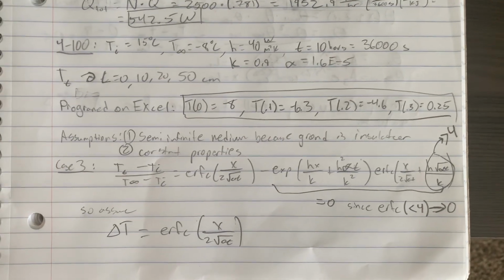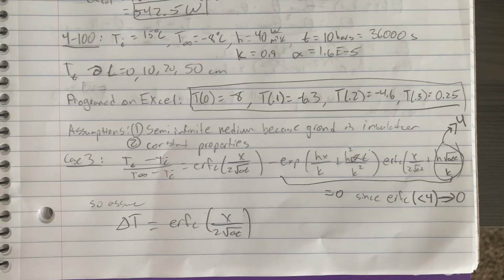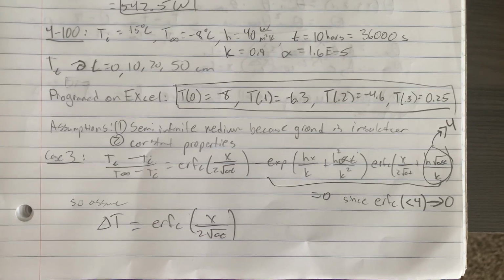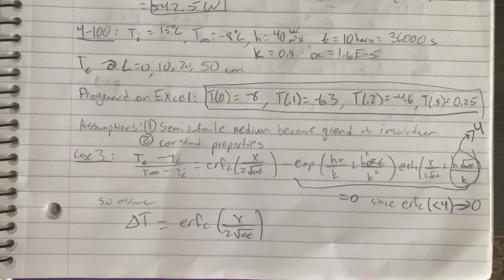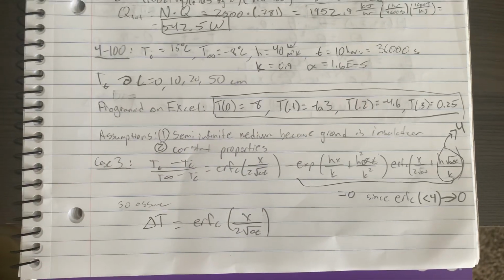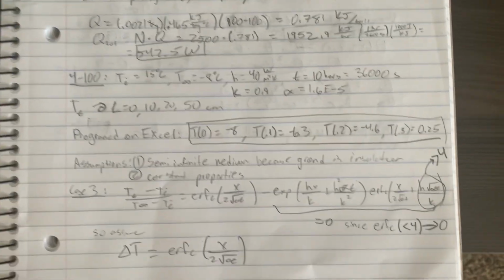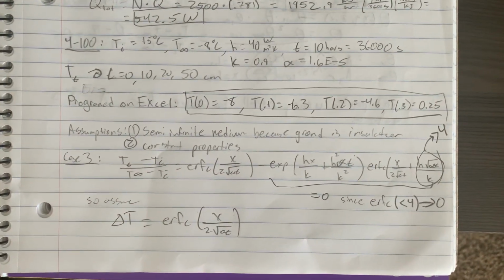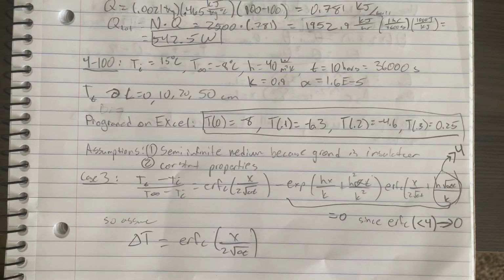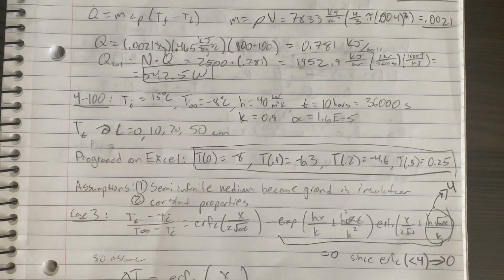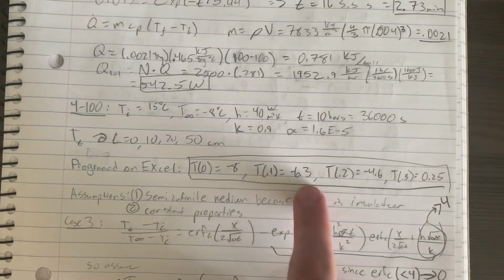And so x is irrelevant in that case, and the exponent is relevant in that case because you're subtracting 0. So you can just make it smaller to that left part. Plugged into Excel, I have a photo attached with the PDF on how I set that up, and the temperatures at each depth is right here, summarized right there.